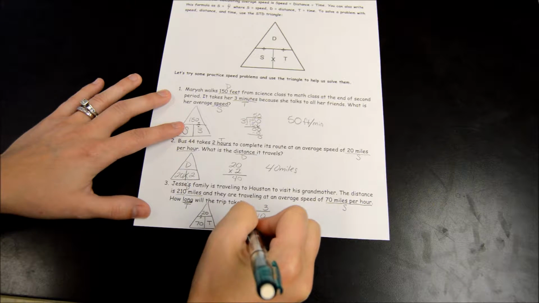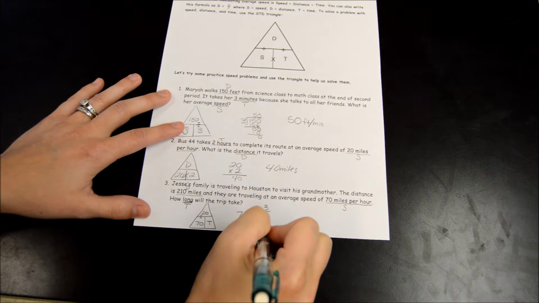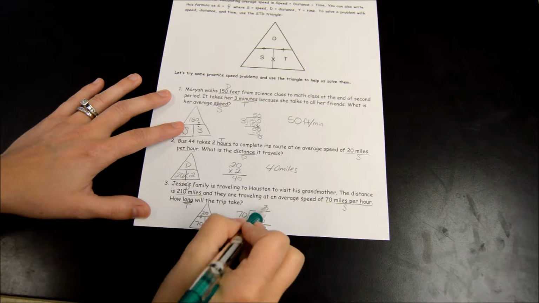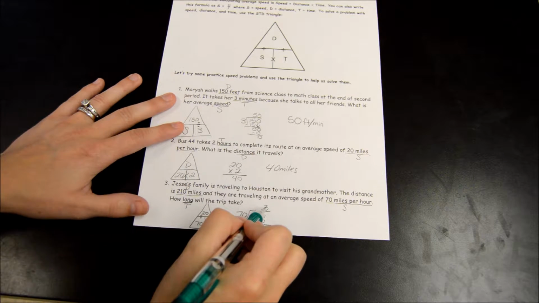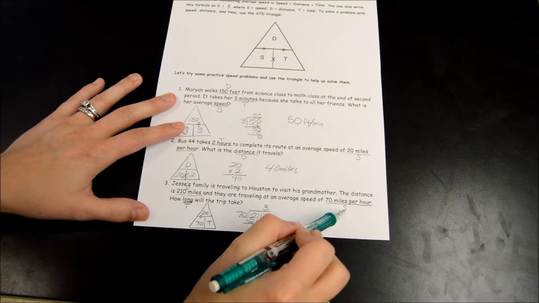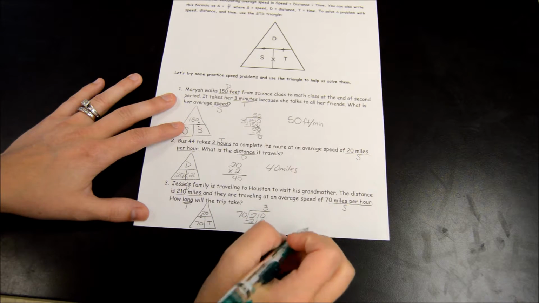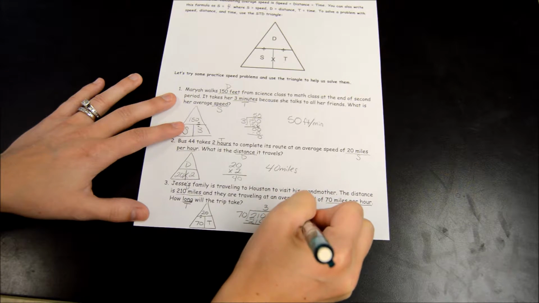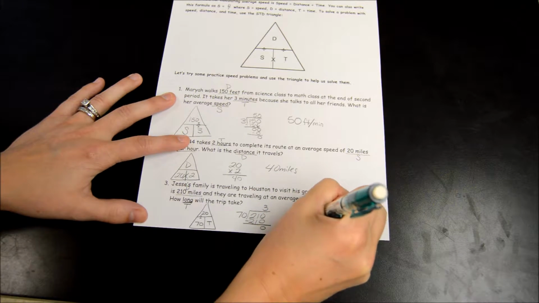3 times 0 is 0. 3 times 7 is 21. We subtract and get 0. So our time is 3, but what are our units? We have to look back at our speed because our speed is distance divided by time. Distance per time is hours. So our answer is 3 hours.